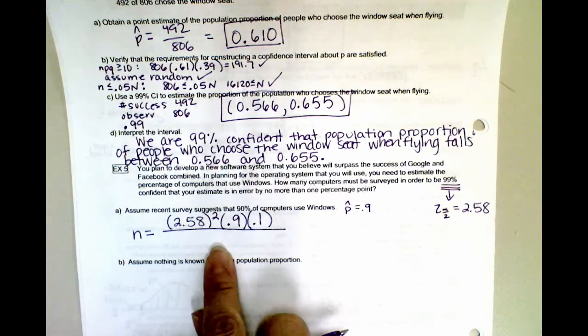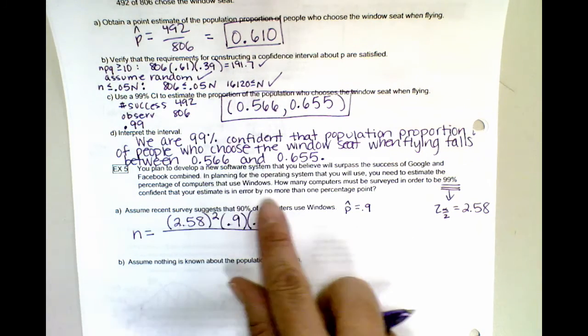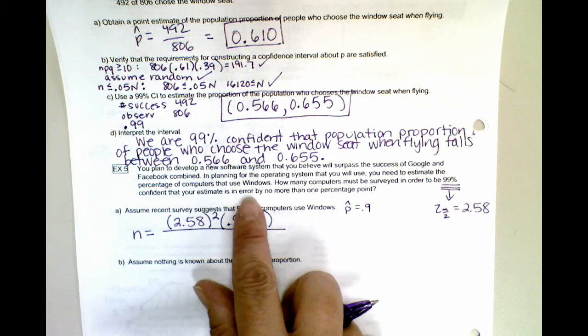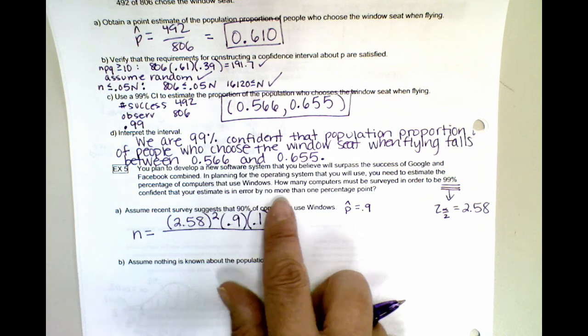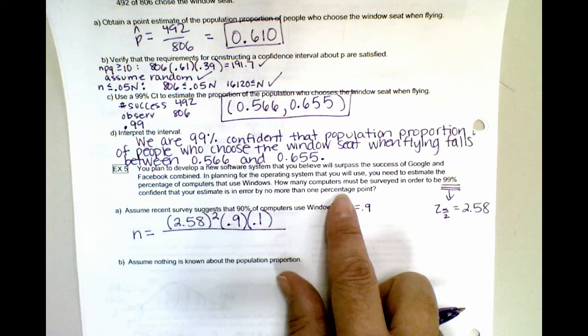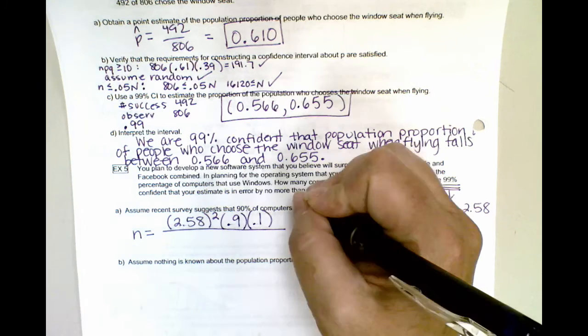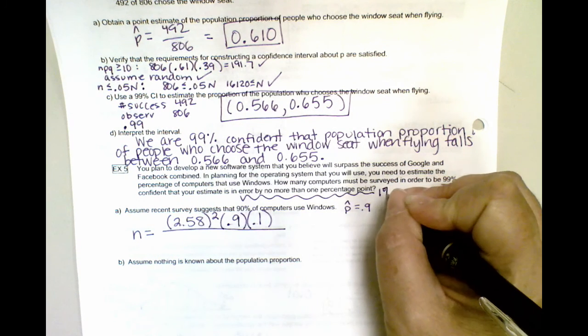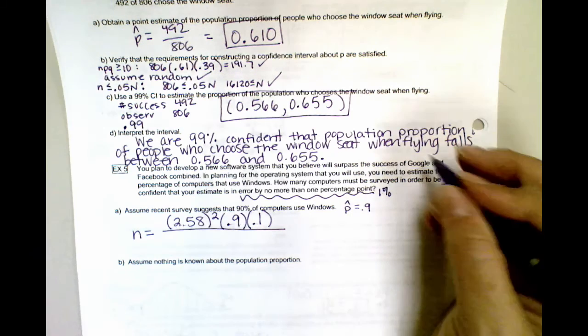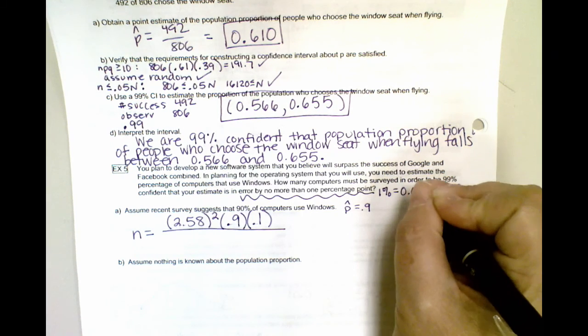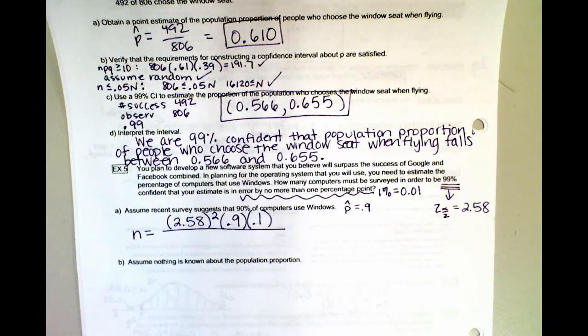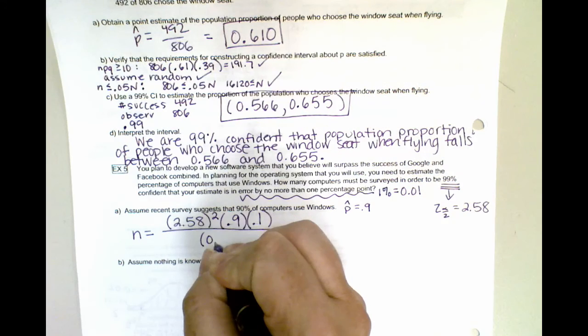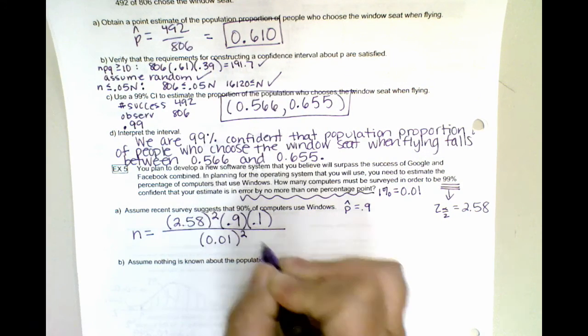Here's where it's a little tricky. The margin of error is right here. It's just worded weird. It says that your estimate is in error by no more than 1 percentage point. So what that is telling us is that our margin of error is 1%, which is 0.01. So that is what goes on the bottom, 0.01, and in the formula it is squared.